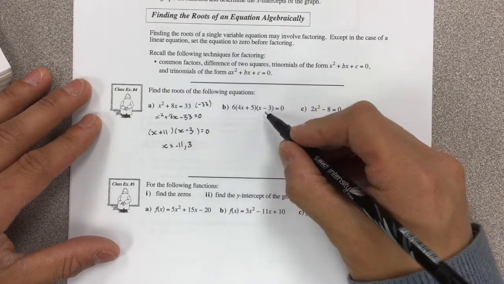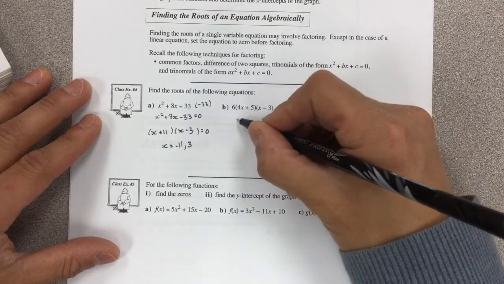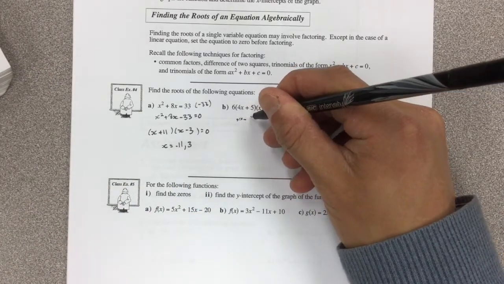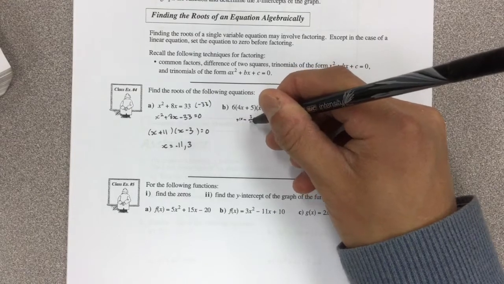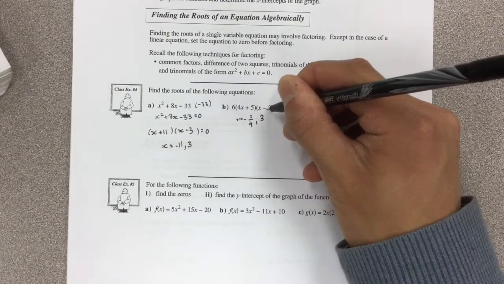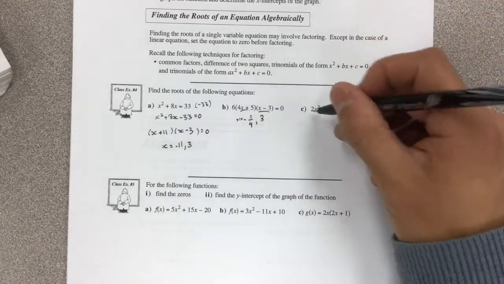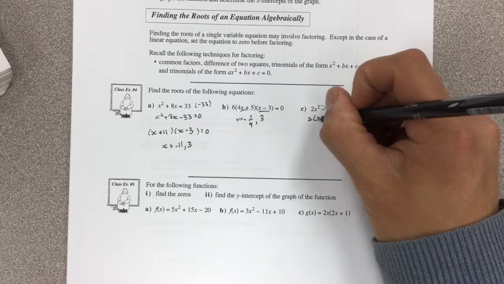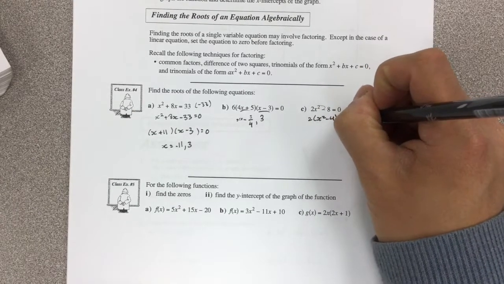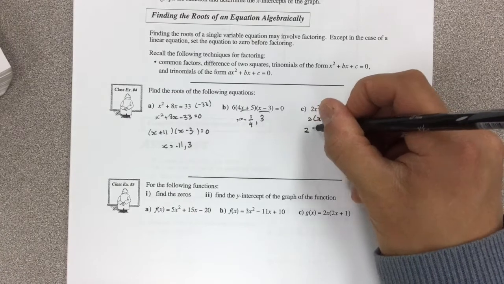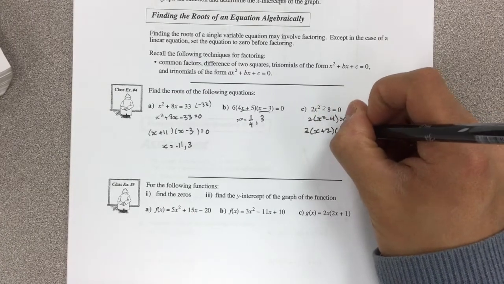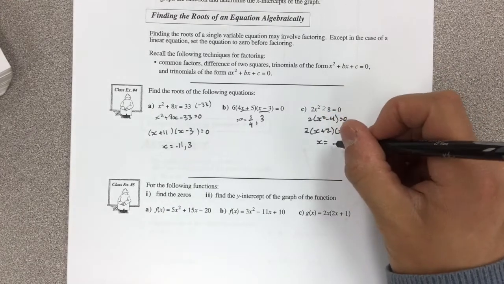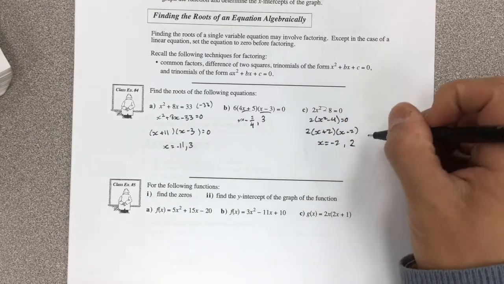Sometimes they'll already be factored for you. In this case, my roots would equal negative 5 over 4 and positive 3. 2x squared minus 8. If I factor out this 2, I'm left with x squared minus 4 equals 0. And I would have a difference of squares, x plus 2, x minus 2. And so my zeros here, or sorry, my roots would be negative 2 and 2.